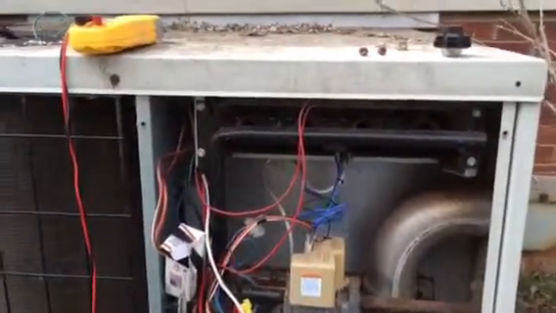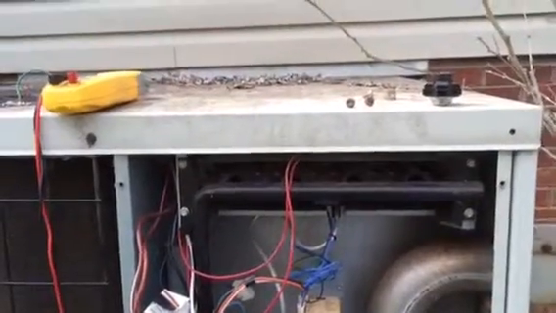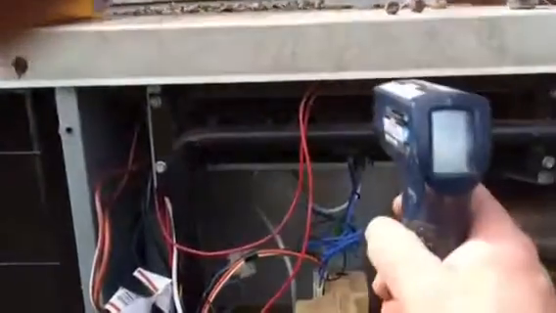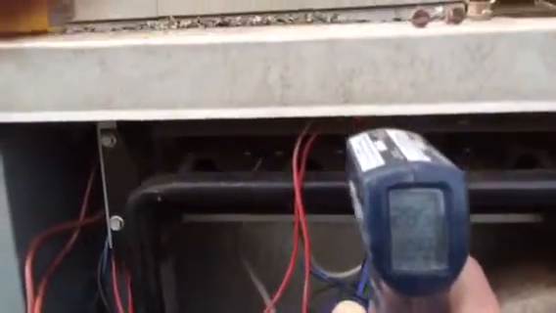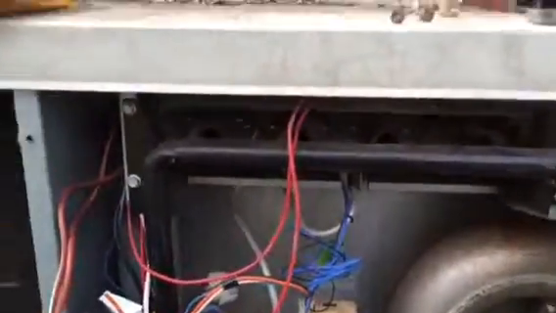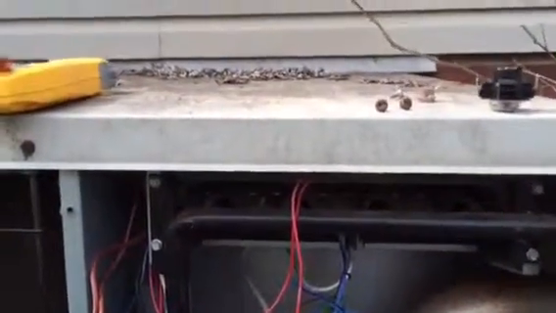But it appears that now after 2 cycles of 10 minutes each, and I still have it jumped out, the rollout switch has opened up. The temperature is almost 300, so that's probably why it's tripped out, because it's reached the max set point temperature.